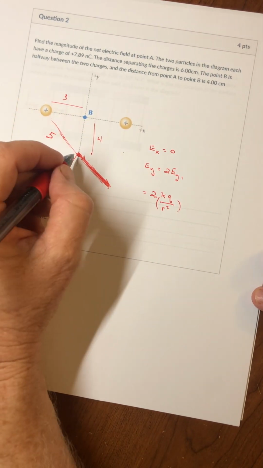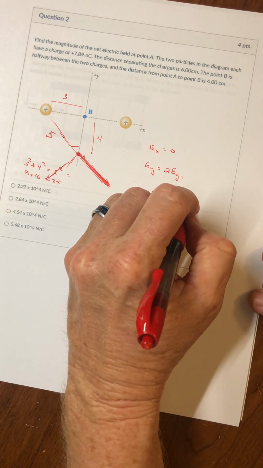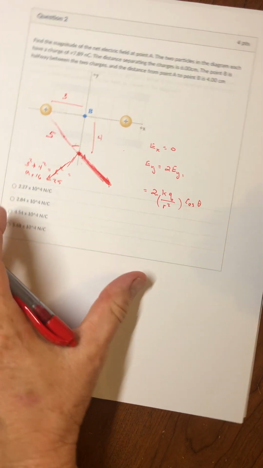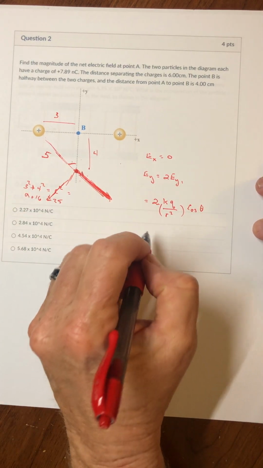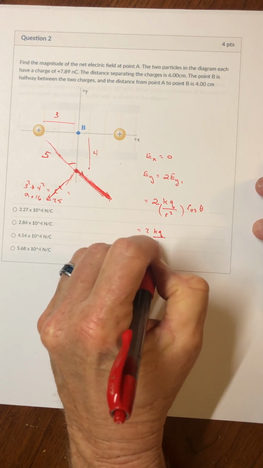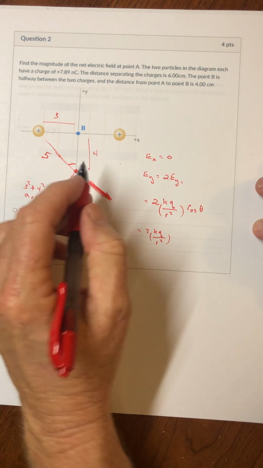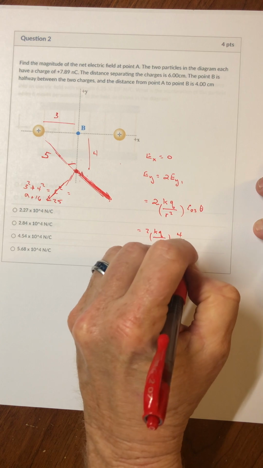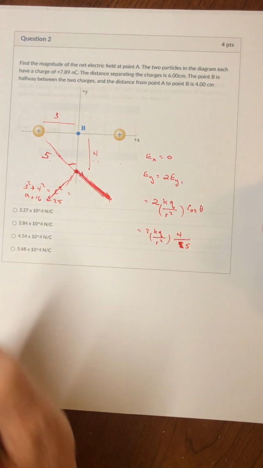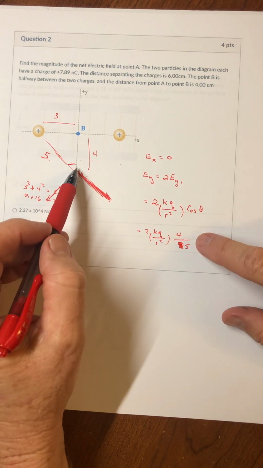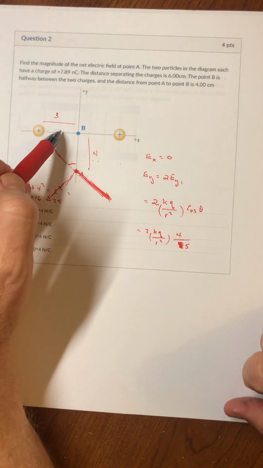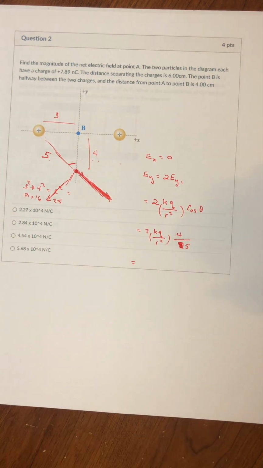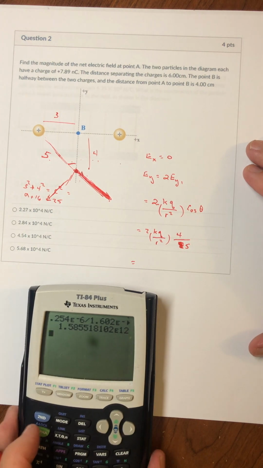And then it depends what angle. Why don't I do this angle? Then it would be cosine of that angle. I could probably save myself a little trigonometry if I just remember that cosine of an angle is the adjacent, the 4, over the hypotenuse. I suppose we could do an inverse tangent of 3 over 4, get the angle, and then cosine of the angle. But that seems like an unnecessary lot of work.